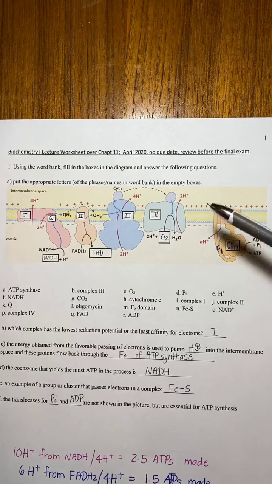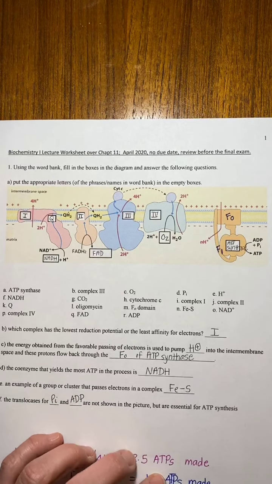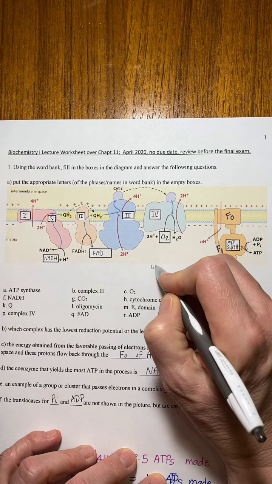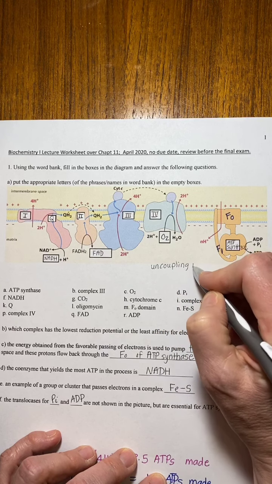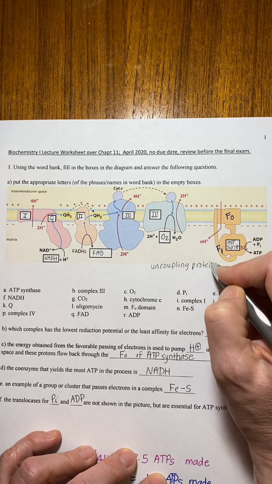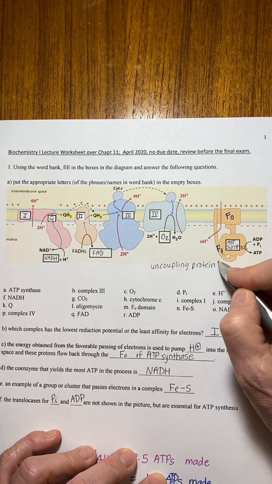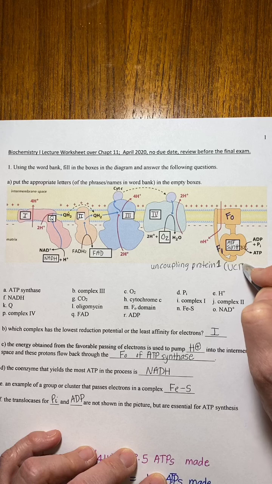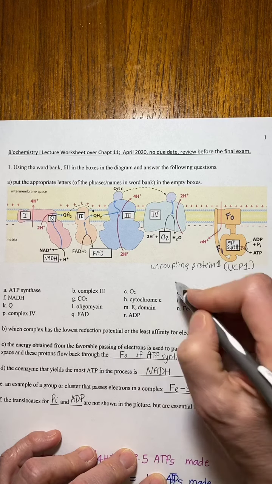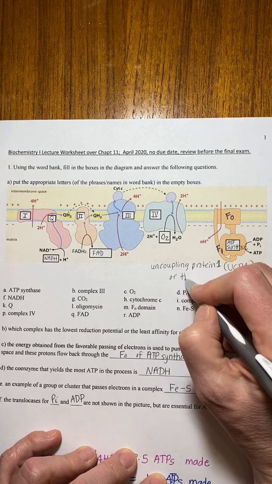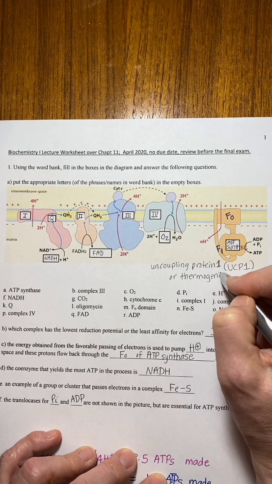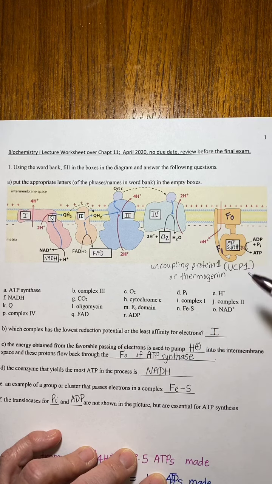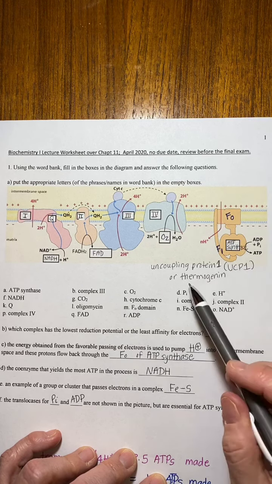So if that proton gradient is uncoupled by something called the uncoupling protein, which is a good name, uncoupling protein 1, it's also abbreviated UCP1. It's also called thermogenin. Both of those names are good. Uncoupling protein makes you think of uncoupling a gradient. Thermogenin makes you think of heat.